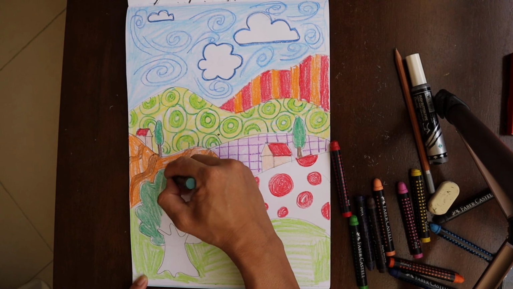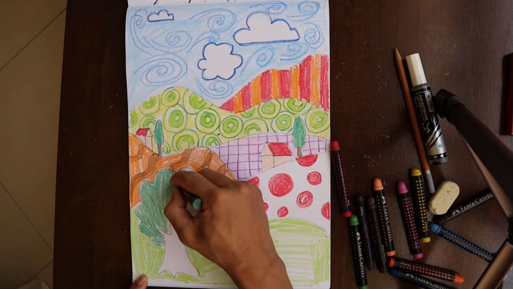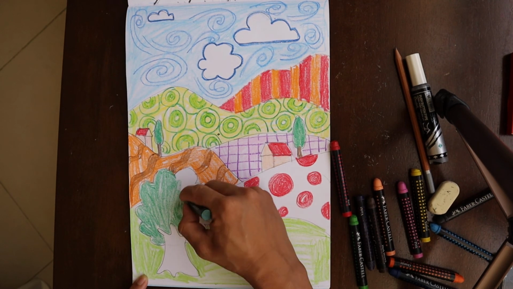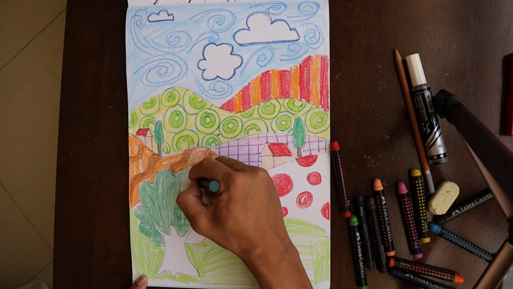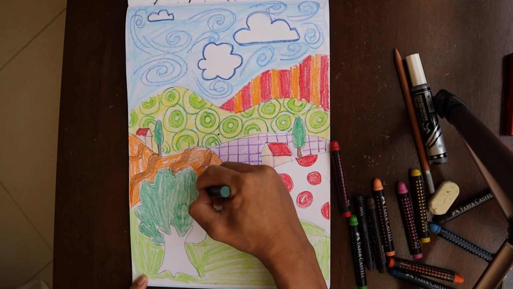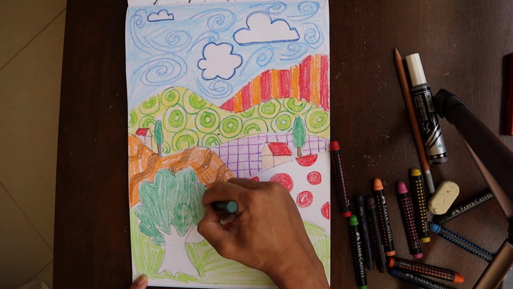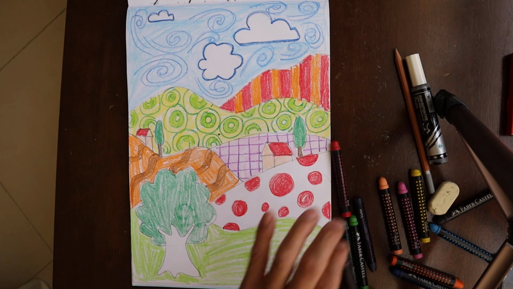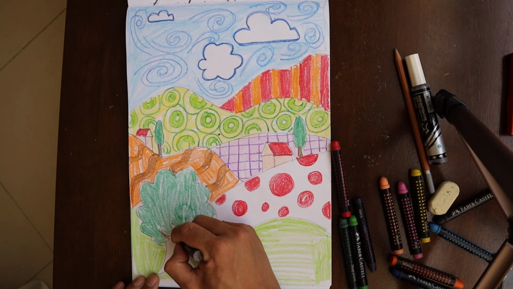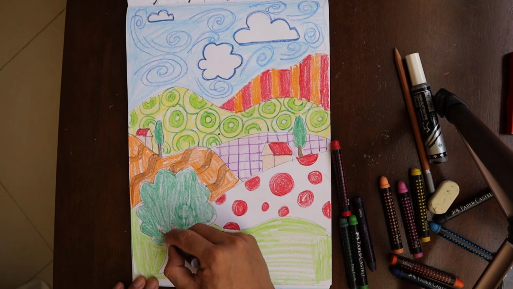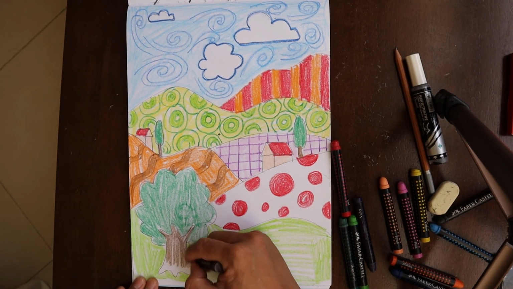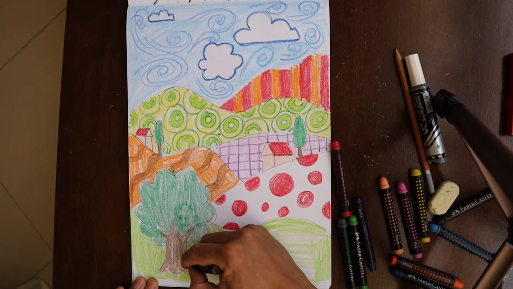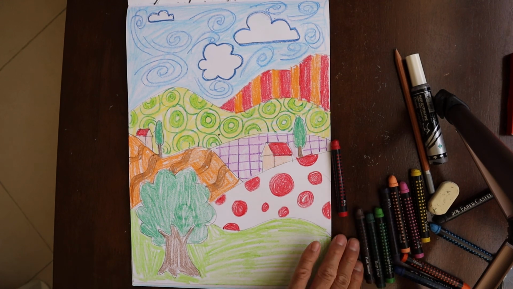You can pause and play this video if you think that we're going very fast. And lastly, the tree trunk. And you may notice the way we color everything here is just flat color. We're just creating some lines and designs.